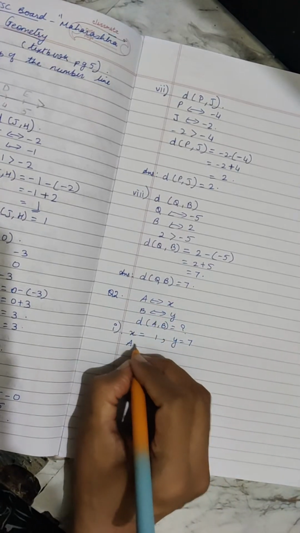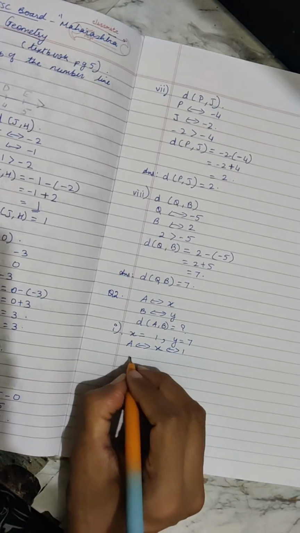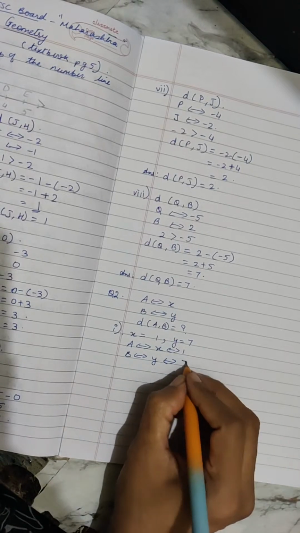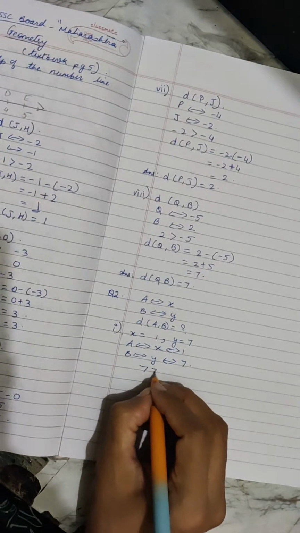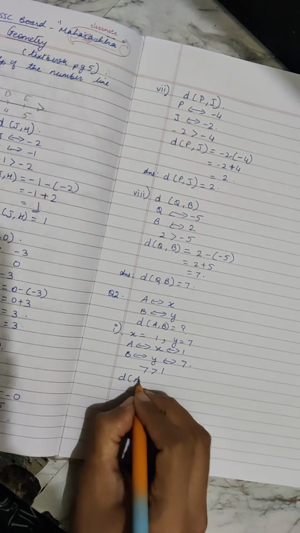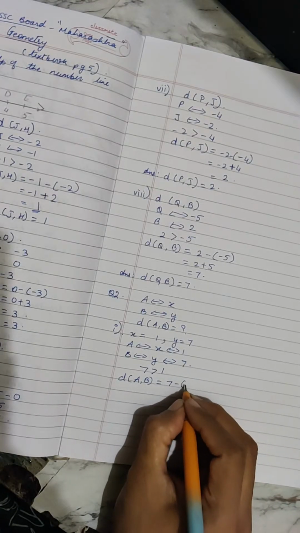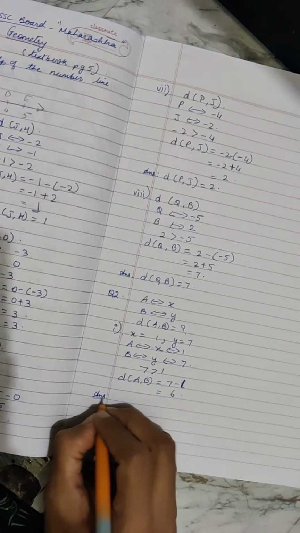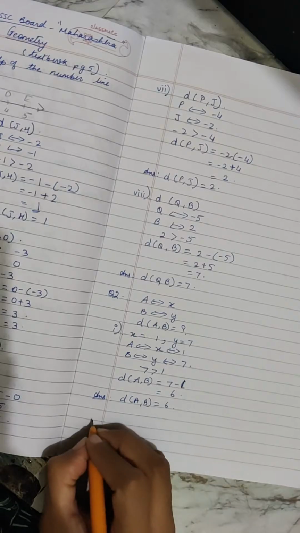So x coordinate A, that is 1, and B coordinate y, that is 7. So again the same things we are going to apply. 7 is greater than 1. So distance AB we have to find. Okay, 7 minus 1. So 7 minus 1 is 6. So answer, distance AB is 6.